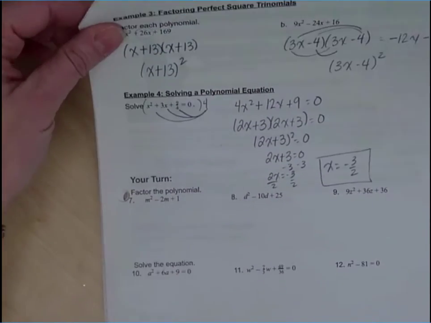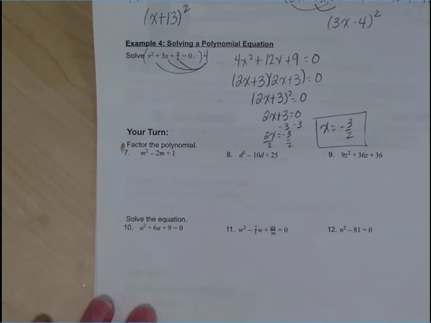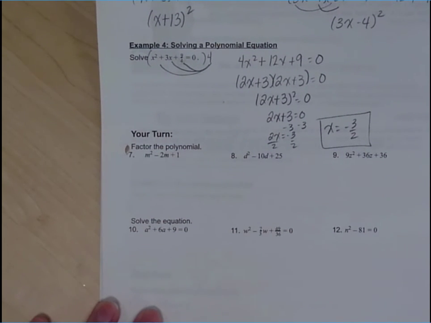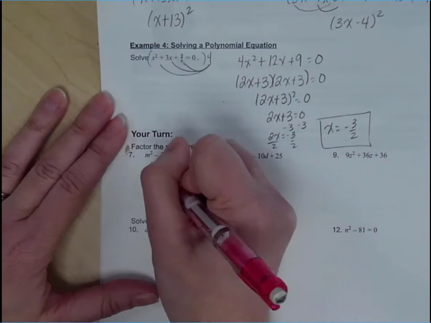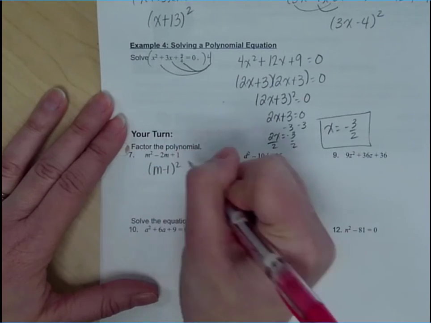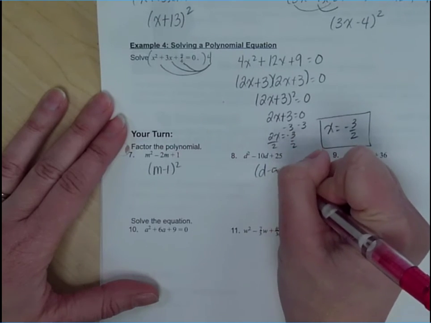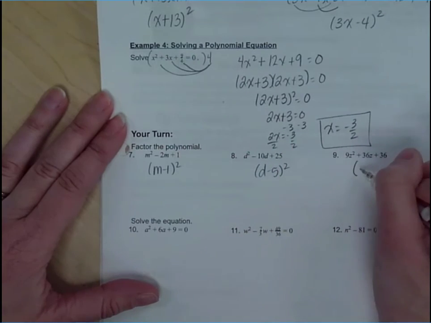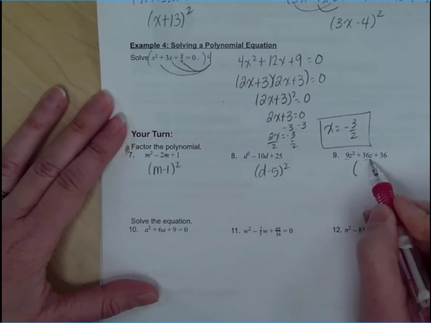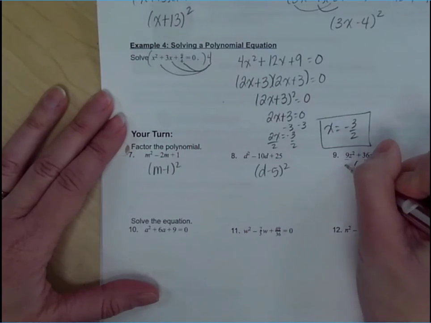All right, go ahead and hit pause and try the next 6 on your own. All right, so number 7, you'd end up with m minus 1 squared, d minus 5 squared. Now here, if you notice, I could actually factor out a 9 first.